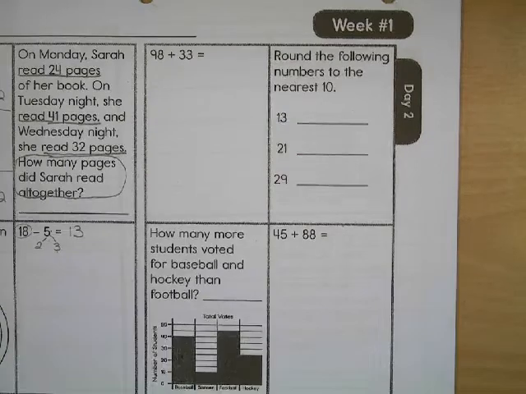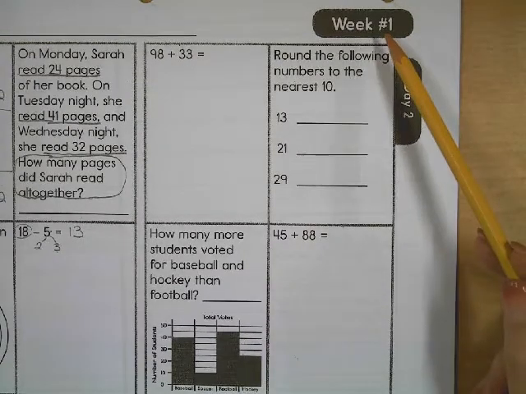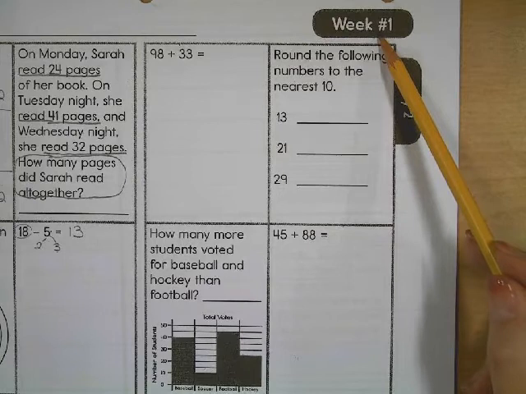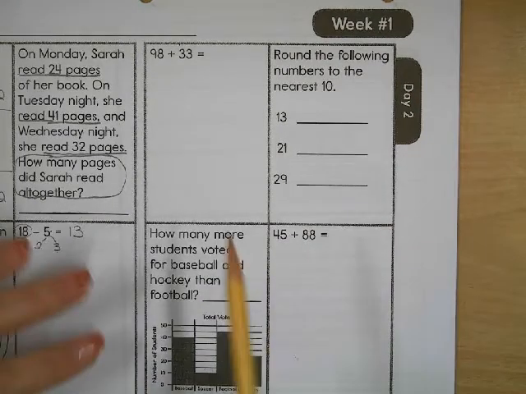Hi boys and girls. It's time to look at our solutions for our DMA. I'm going to do solutions for week 1, day 2. So let's go ahead and get started with our first equation.